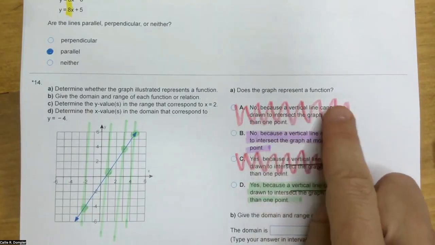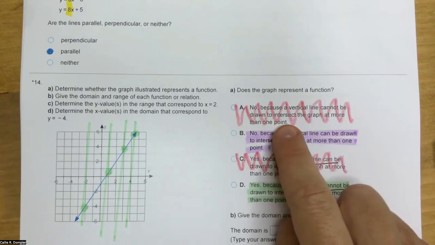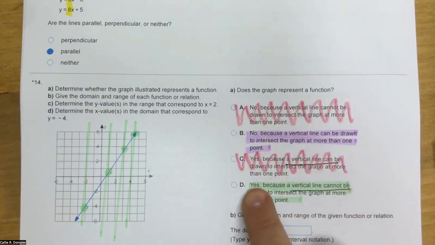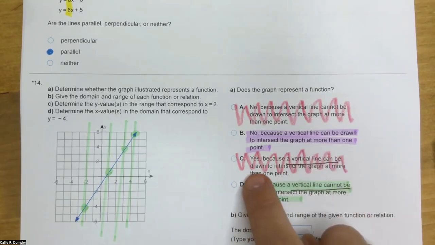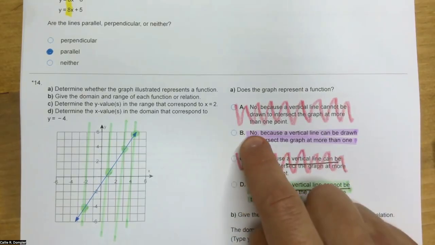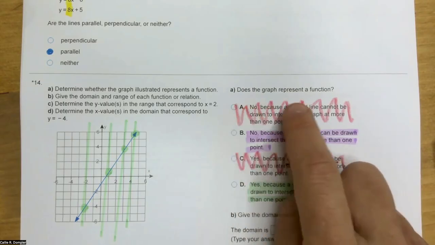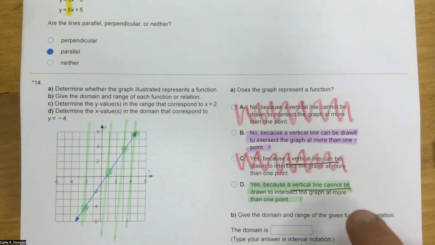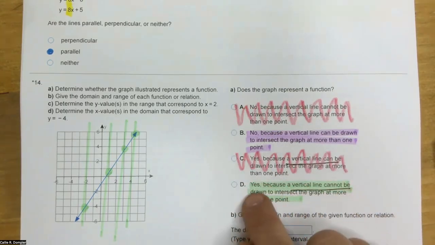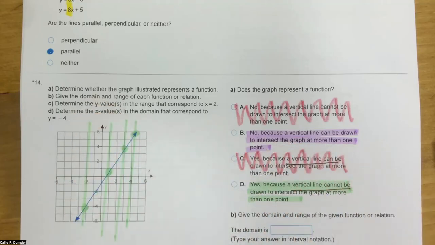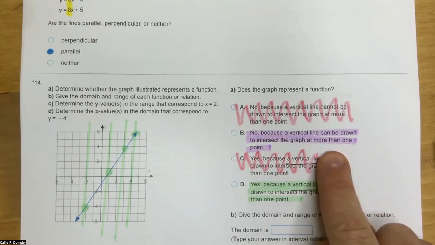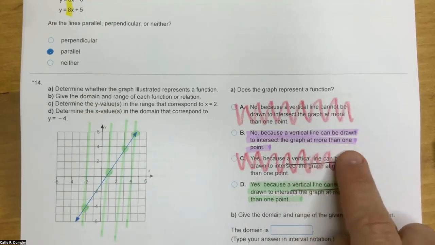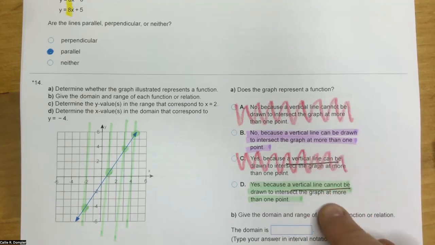If a vertical line cannot be drawn to intersect the graph at more than one point, that means it has to be yes, it is a function. If a vertical line can be drawn to intersect the graph at more than one point, then the answer should be no. So just eliminate those based on the wording alone. The rule is if a vertical line cannot be drawn to intersect the graph at more than one point, it means a vertical line can be drawn and only intersects the graph at one point. So when I'm drawing these vertical lines, it can be drawn to intersect the graph at more than one point, or it cannot be drawn to intersect the graph at more than one point.